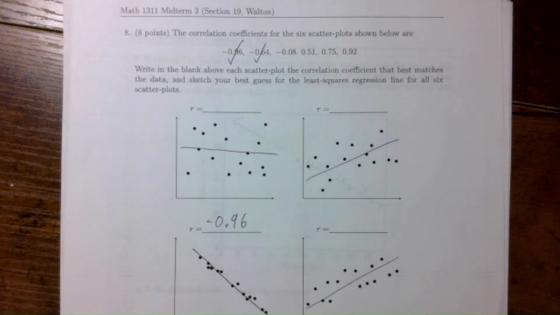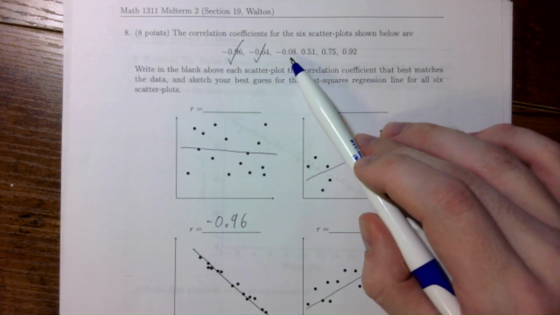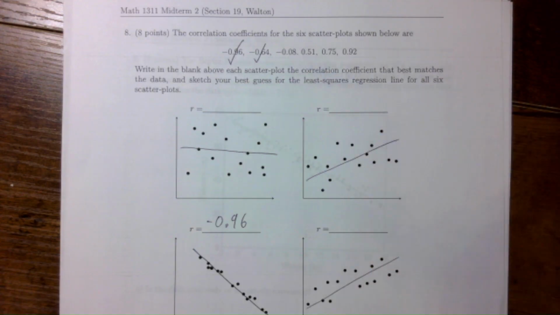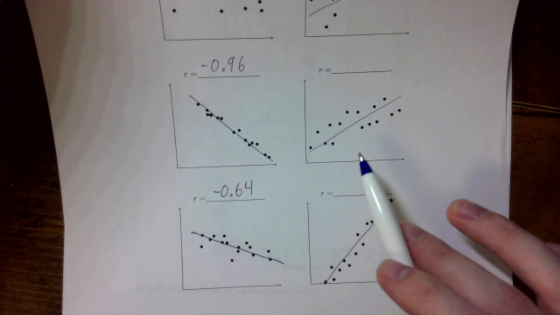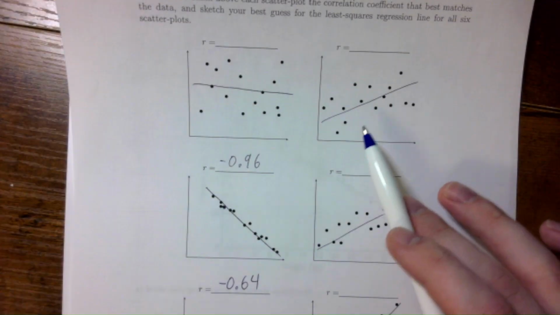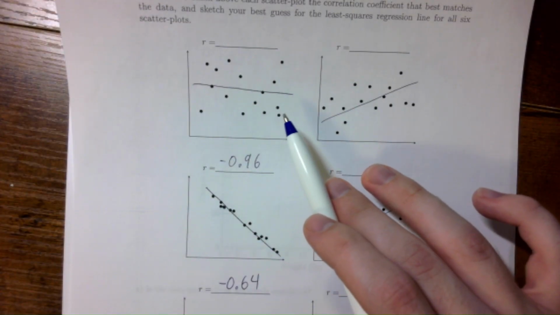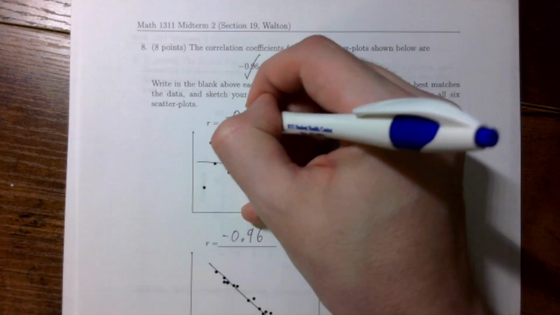What we can do here is now look to see which one of these is closest to minus 0.08? Which one of these basically has no relation? So we were like, okay, very strong, sort of strong, like still positive, definitely not negative. This one has practically no correlation. So that's going to be our minus 0.08.